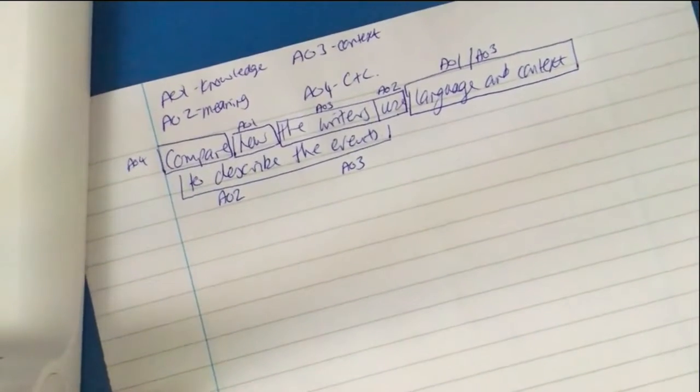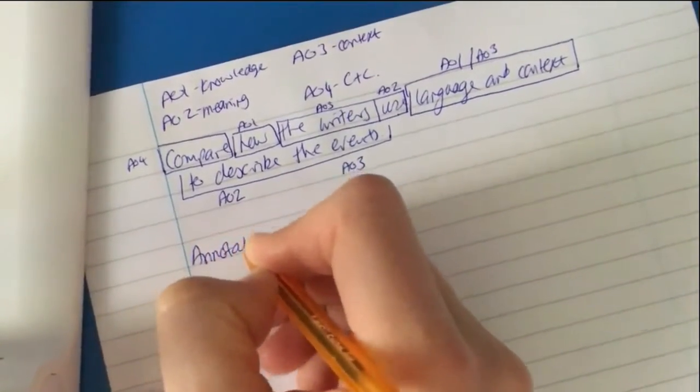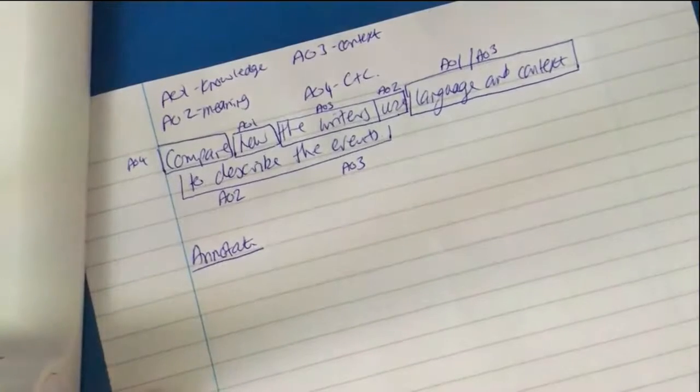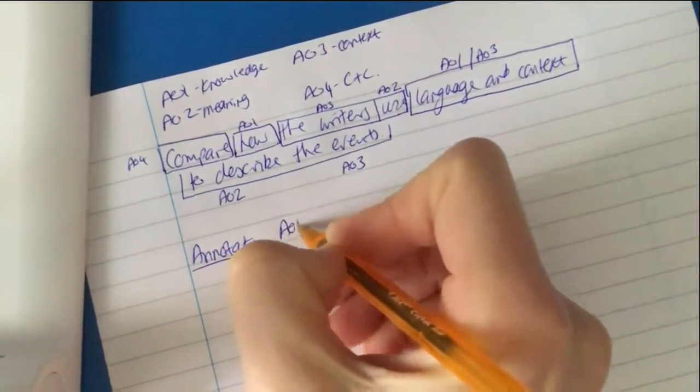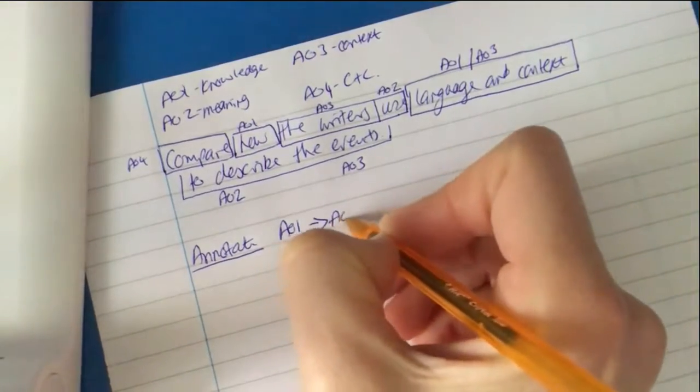Okay? So when we annotate a text, and I told you I was going to drill this into you, what's the order of the assessment objectives that we use? How do we go about annotating? AO1. Yeah, so you look for your features first, then meaning. Yeah, then we work out what that might tell us.